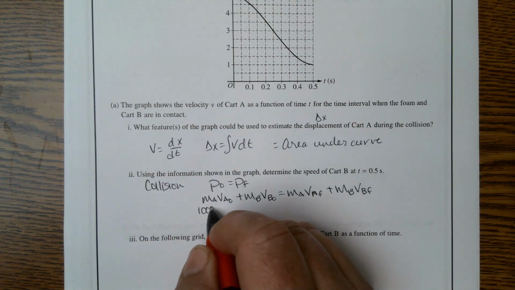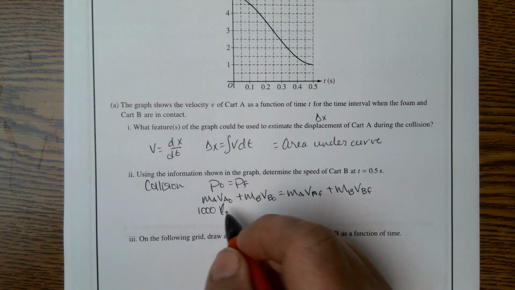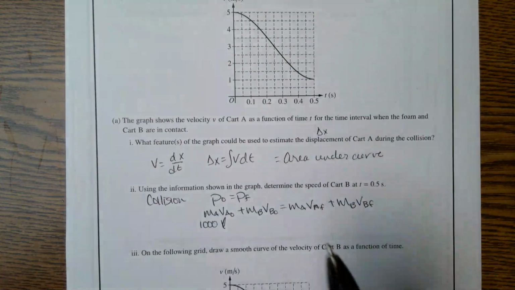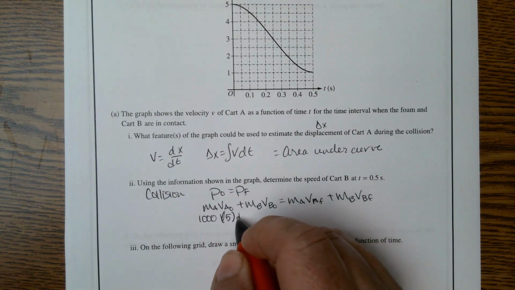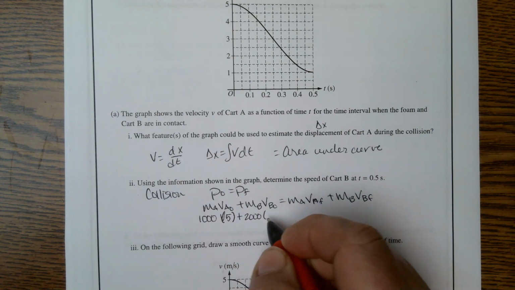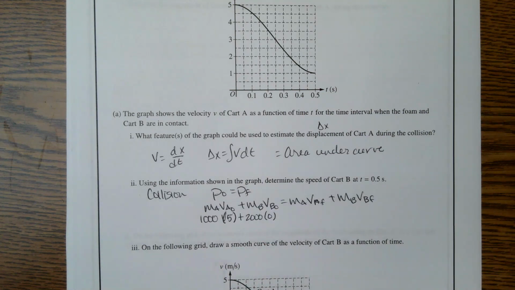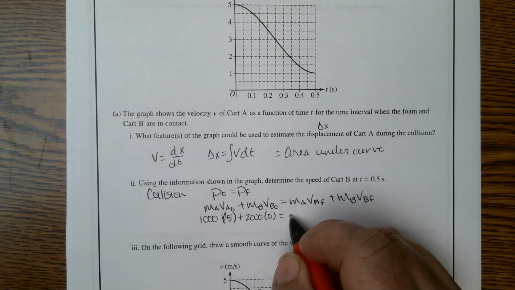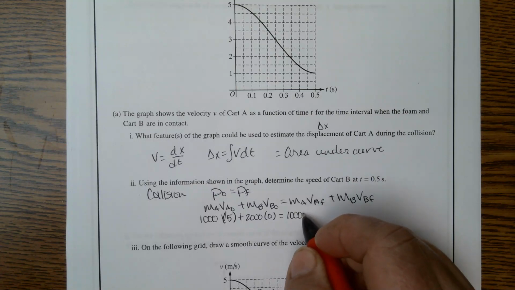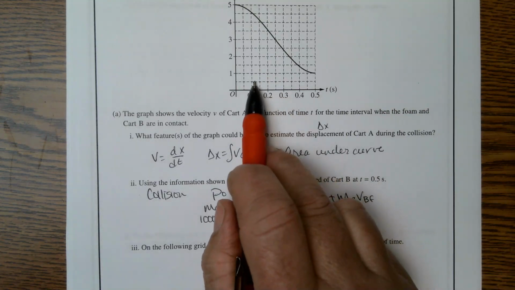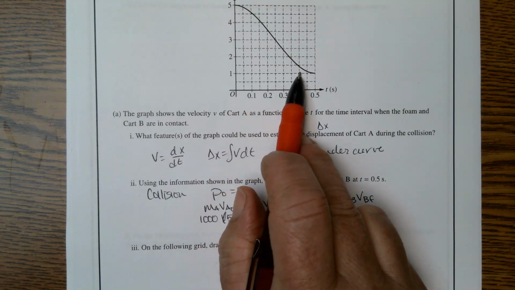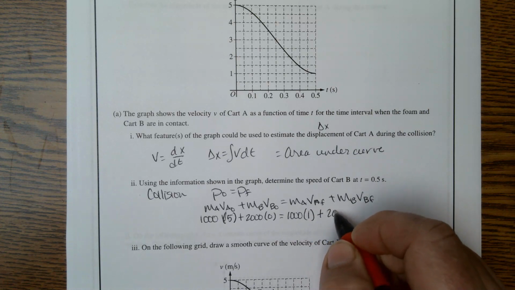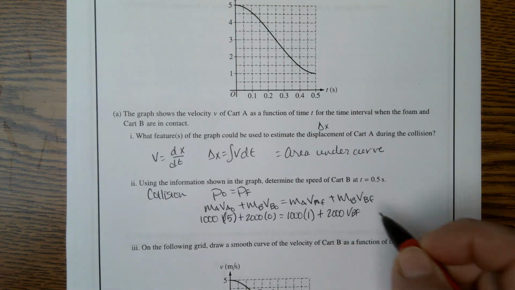A is 1,000, moving at V naught, which, by my graph, I can look at my graph, what's V naught? I'm going 5. So I'm going to put that in there. Plus the mass of B, don't really need to put that because what's B doing in the beginning? Nothing. Okay, is equal to the mass of A, which is 1,000, moving at VA final, again, I can get that from my graph. There's my VA final right there, 1. Plus the mass of B, which is 2,000, times VB final.